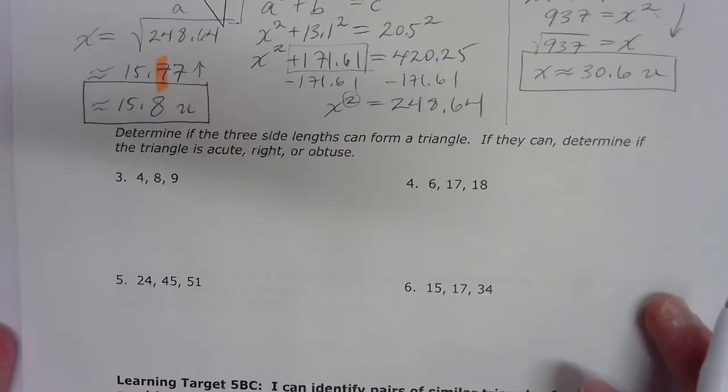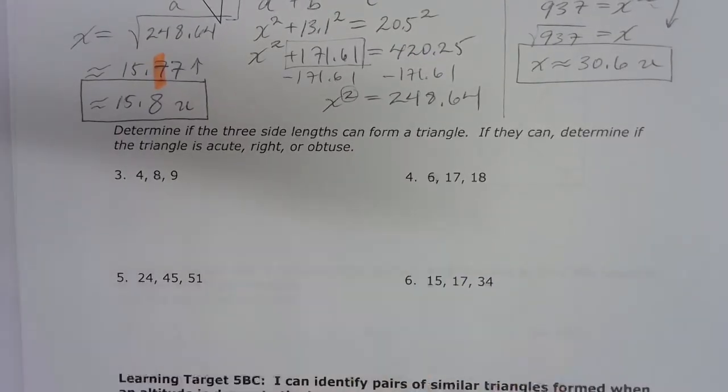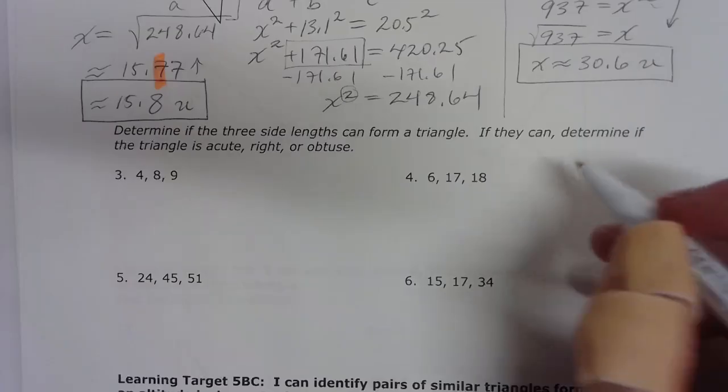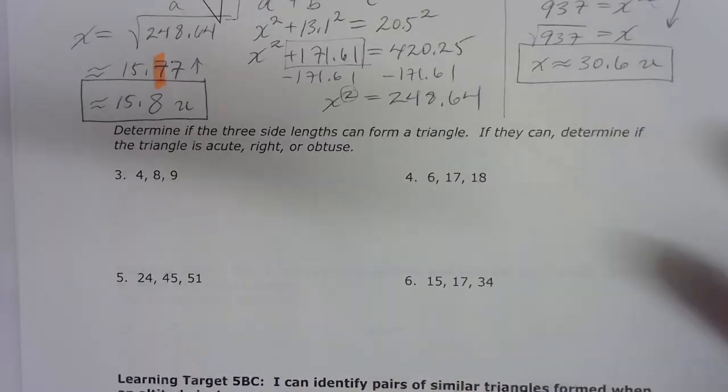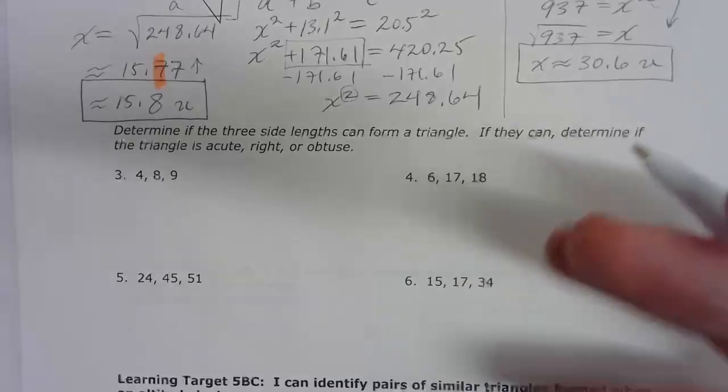Okay, for the next one, for these guys down here, notice it's a little bit different. We want to determine if these three side lengths can form a triangle. And if they can, we're going to determine if that triangle is acute, right, or obtuse. So let's see here. To do this, we must first make sure our triangle is even a triangle. Alrighty? Imagine if I just reached into a bucket and pulled out 3 random sticks, there's no guarantee that they could make a triangle, right?